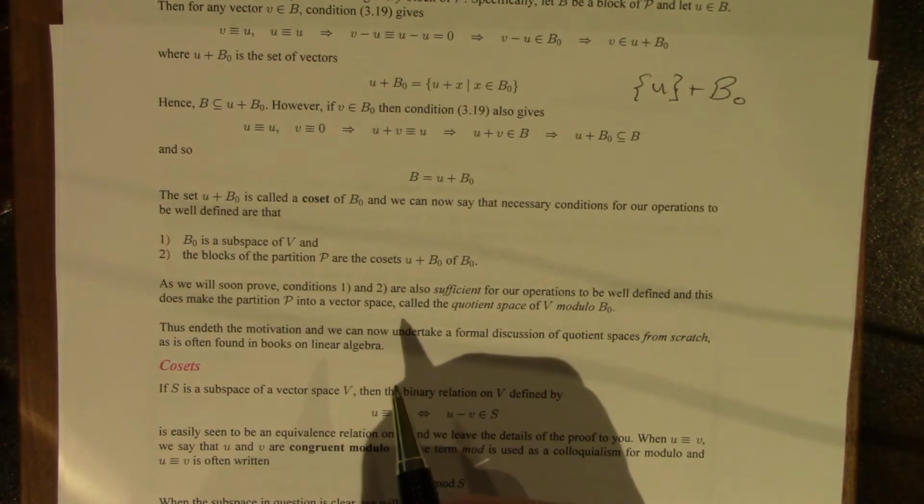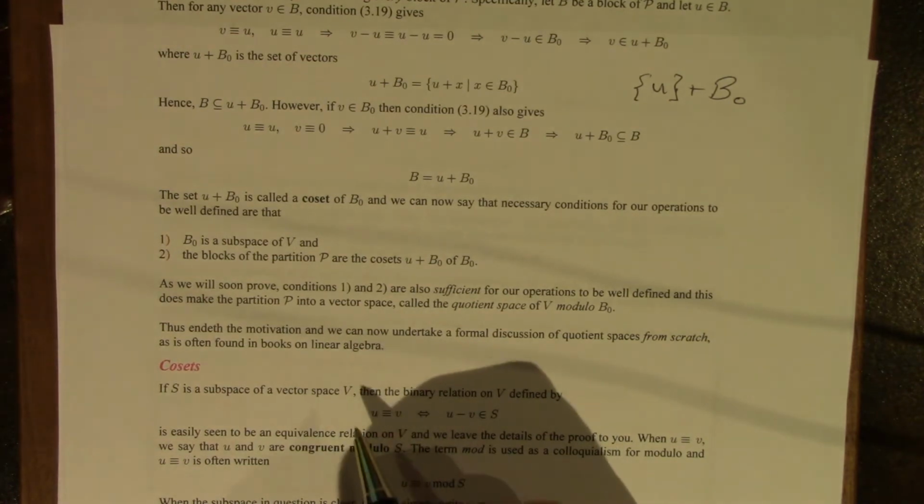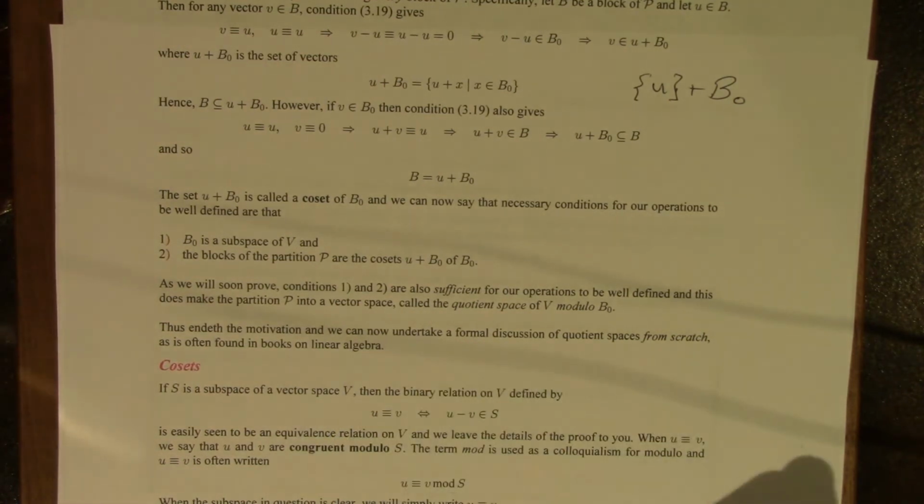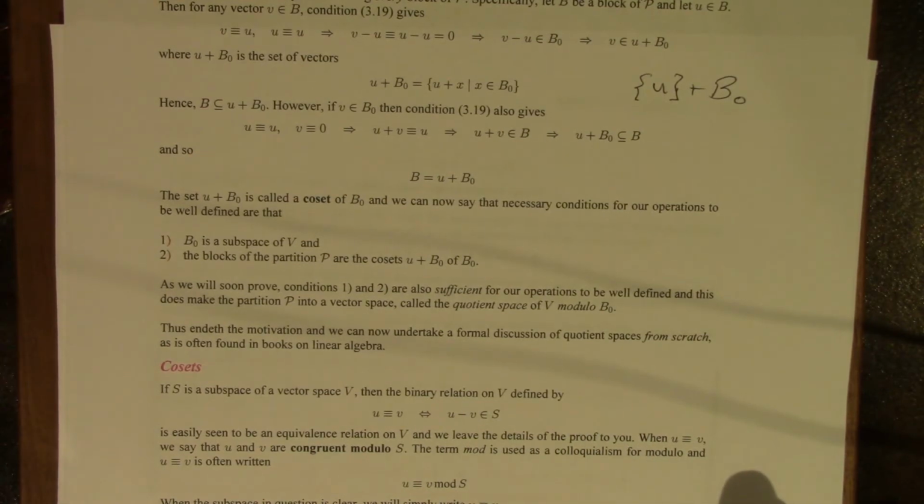So it all comes down to B naught. The subspace, the block that contains 0, is a subspace. Once that is known, the whole partition is determined, if we want the well-definedness condition to hold. And there's no reason why B naught can't be any subspace.